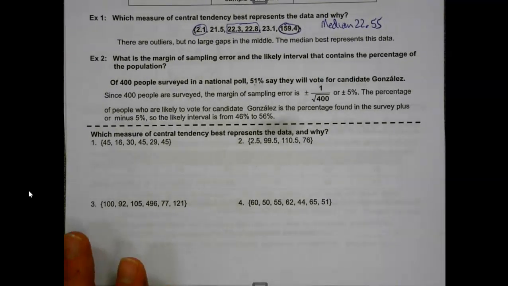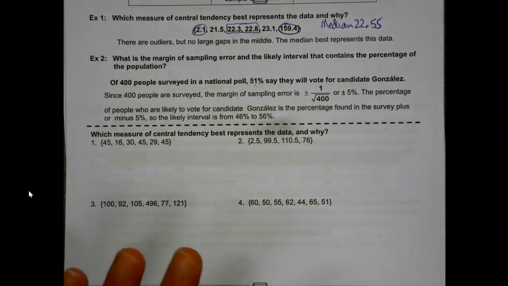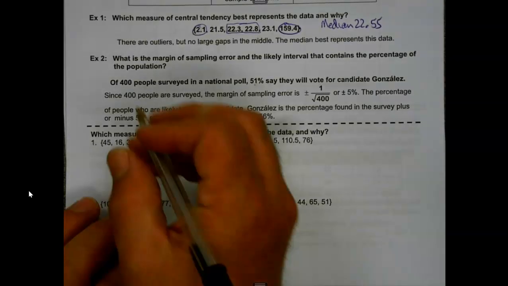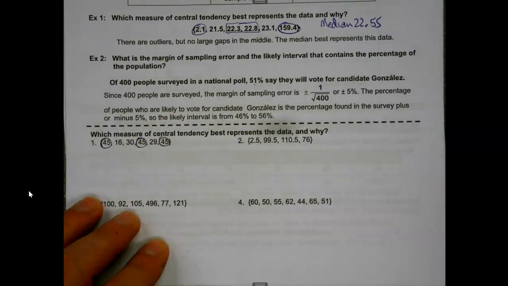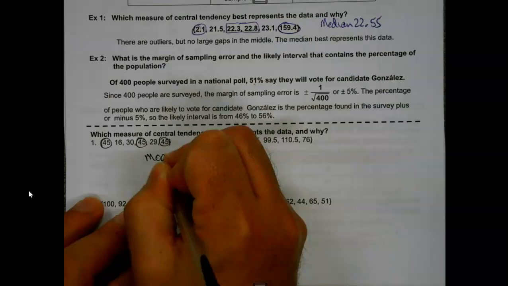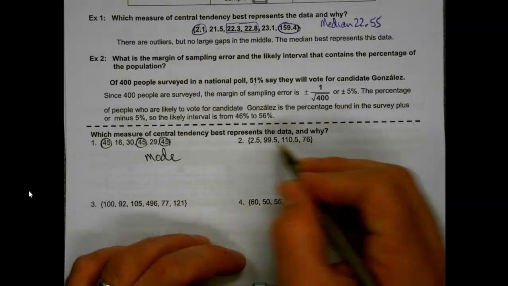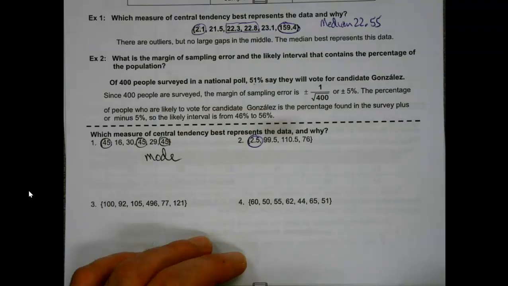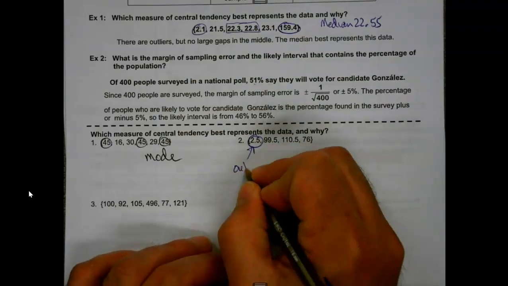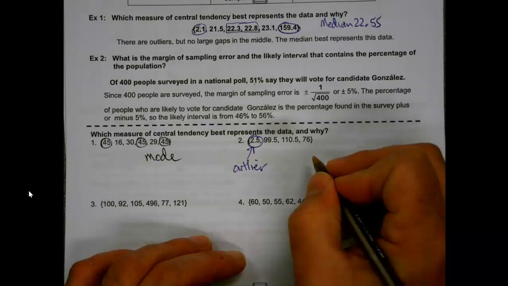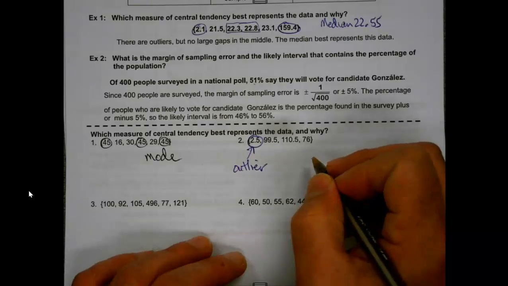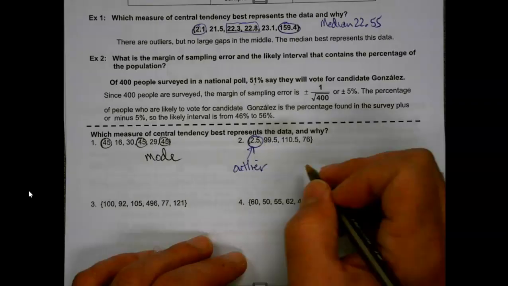Okay, so for all of these, which measure of central tendency best represents the data and why? We're not calculating it yet. We will. But here I'm looking around, like, all right, what do I notice? Hey, wait a minute. Half the numbers here are 45. Mode would be best. It's the number that's occurring most often. Or I look at the next one, and those are kind of close, but that one's way out there. So that would be a good example of an outlier. And so that means we wouldn't use mean. None of them repeat, so we can't use mode.